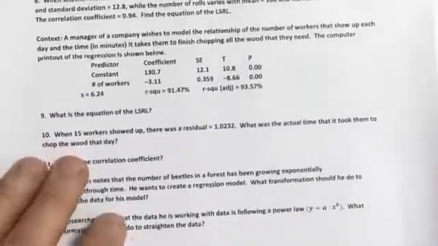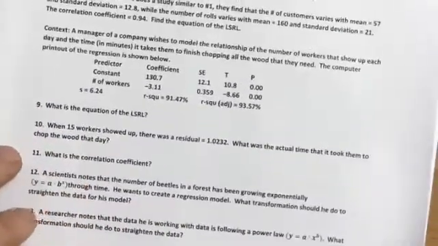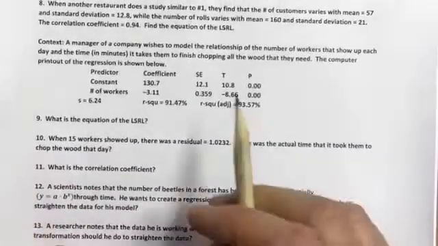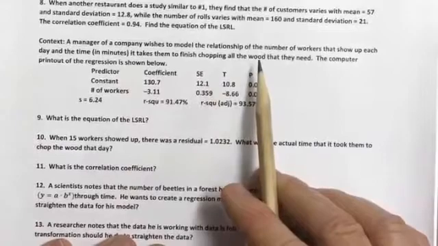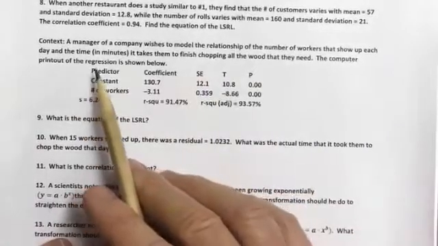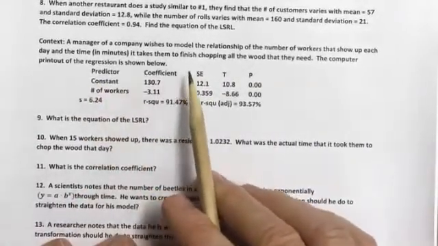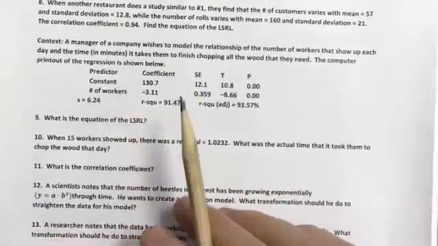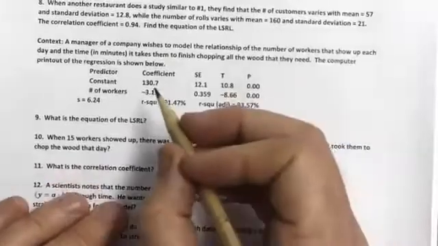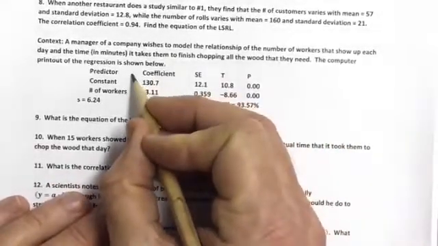Now we have a computer printout. So you remember on a computer printout, let's read this context. It says a manager of a company wishes to model the relationship of the number of workers that show up each day and the time in minutes it takes them to finish chopping all the wood that they need. The computer printout of the regression is shown below. All right, so what we've got here, this coefficient of constant, that's A.